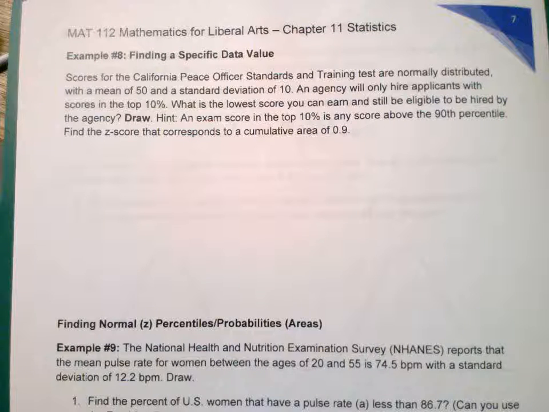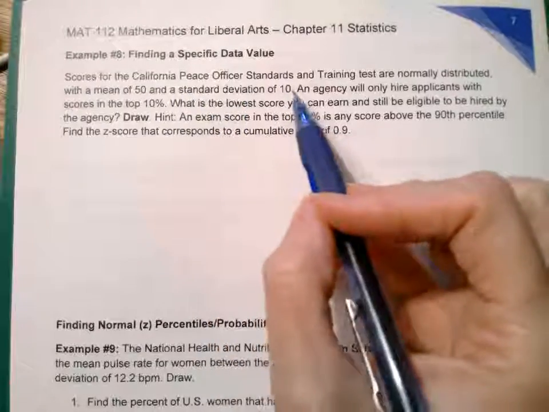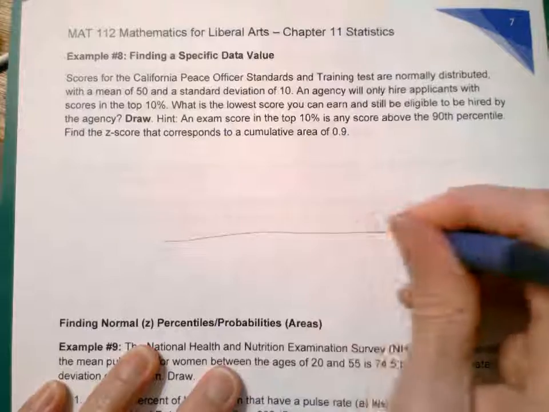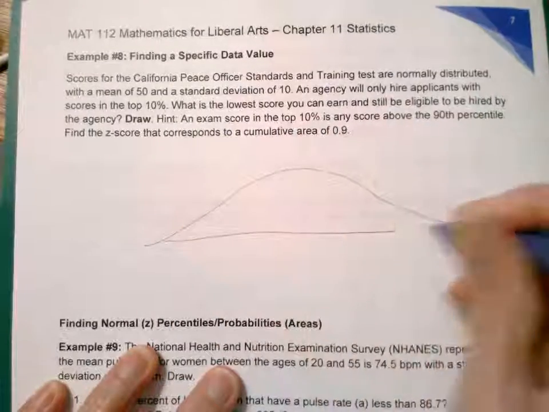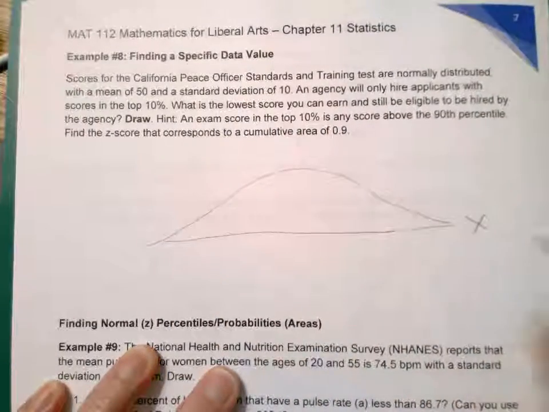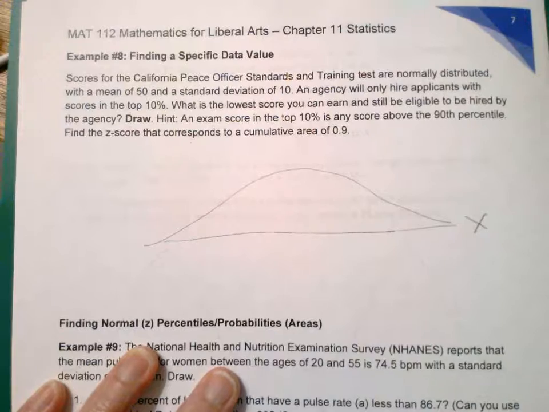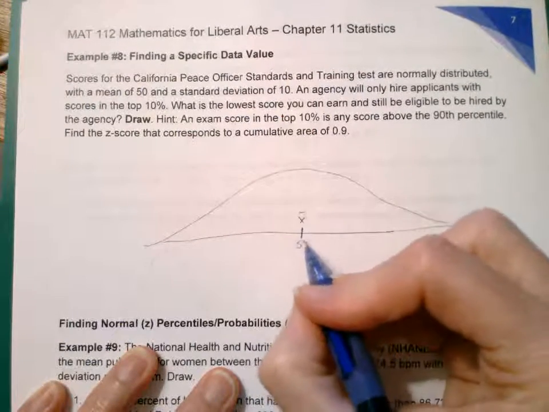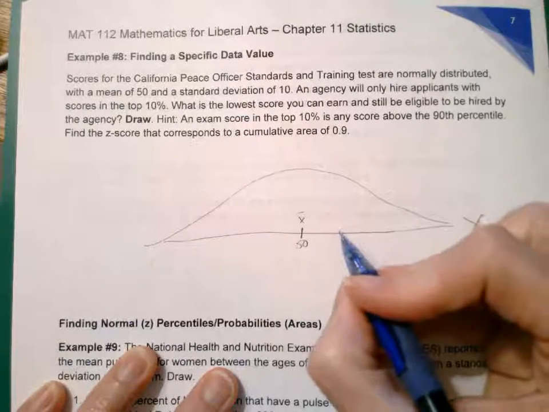Okay, page 7 of section 6-7. We're going to do some more examples to kind of bring it all together here. Scores for the California Police Officer Standards and Training Test are normally distributed. They have a mean of 50 and a standard deviation of 10.